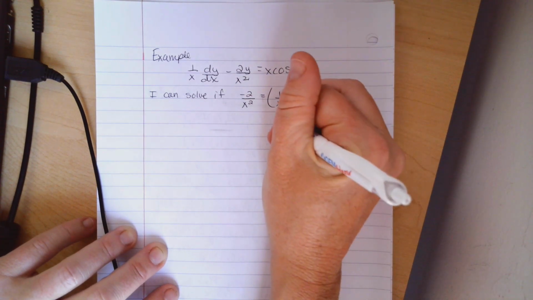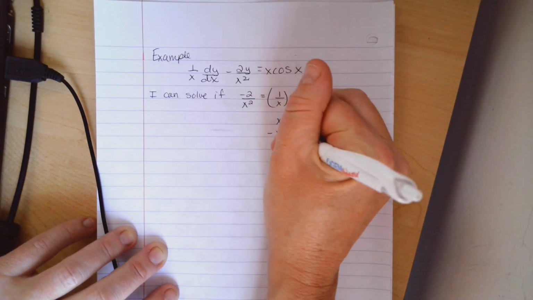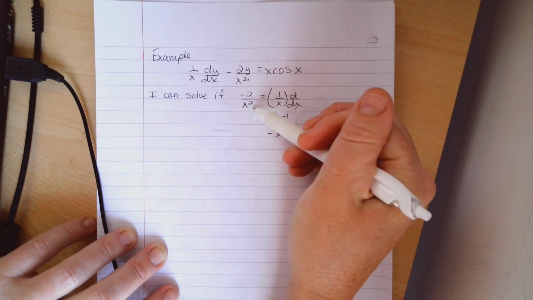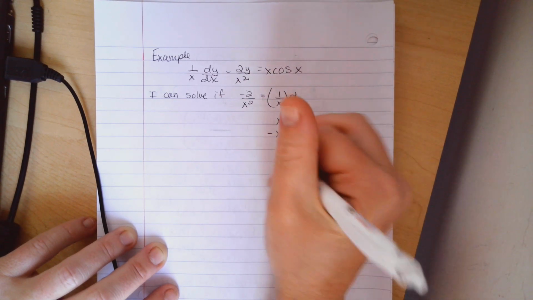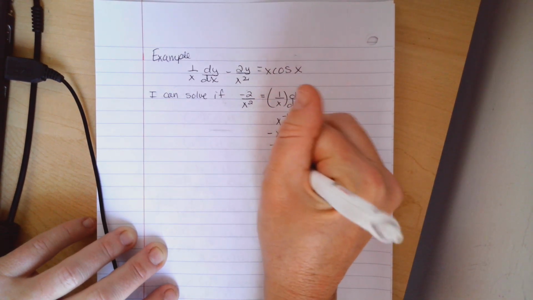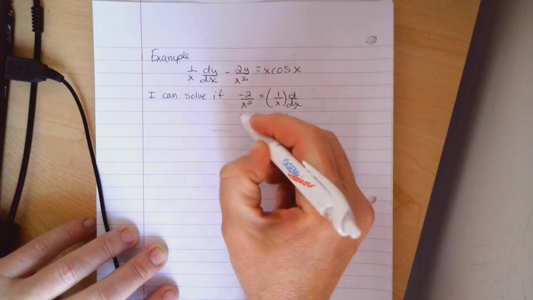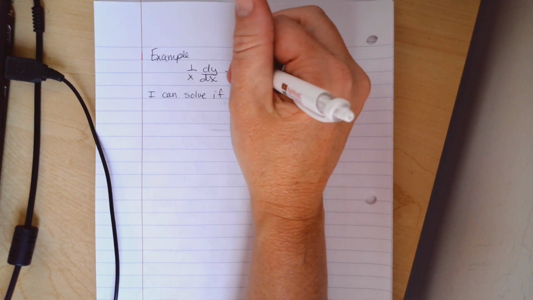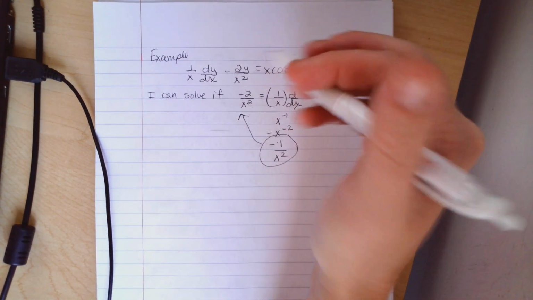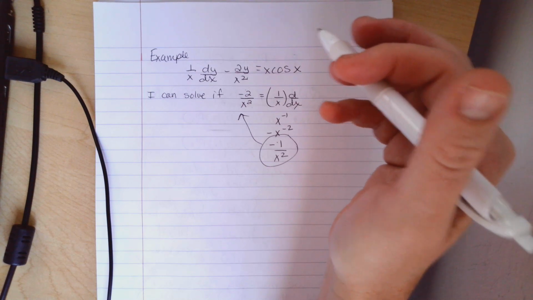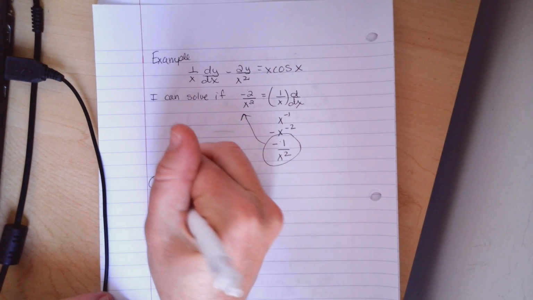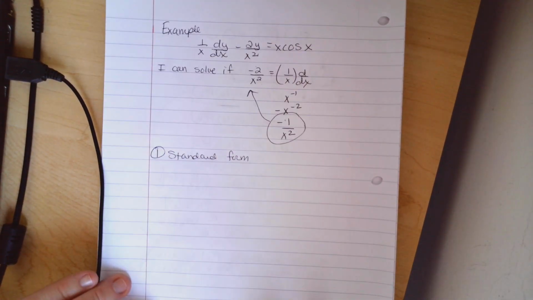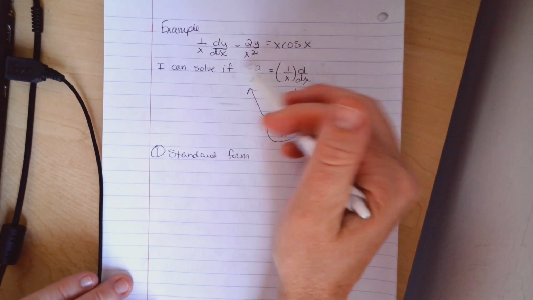Here, what is the derivative of this? So I have x to the negative 1. The derivative is negative x to the negative 2. Almost, but not quite. So here, I have negative 1 over x squared, not quite equal to negative 2 over x squared. But we're close. So what are we going to do? First, let's put it in standard form. I already checked and it's linear, but this is not the derivative of that.